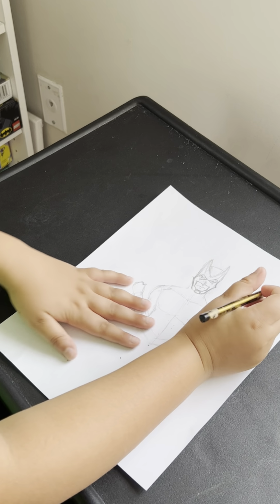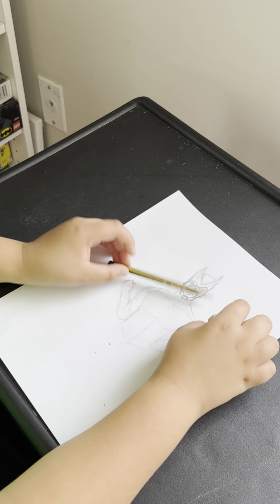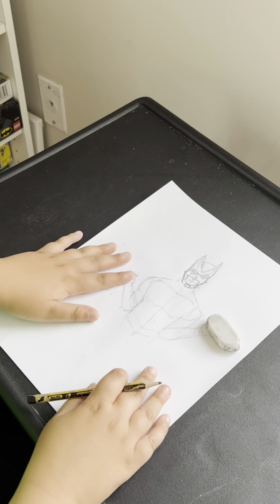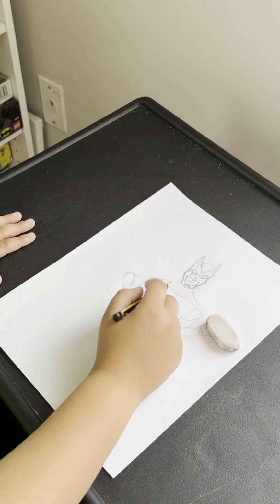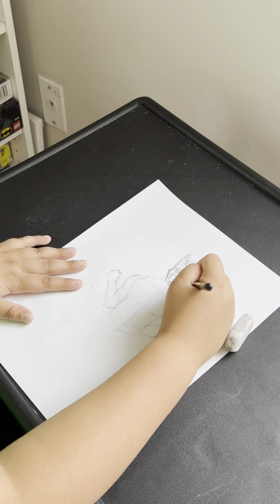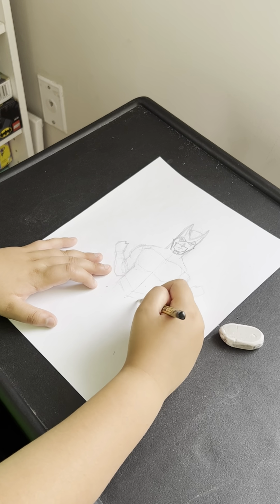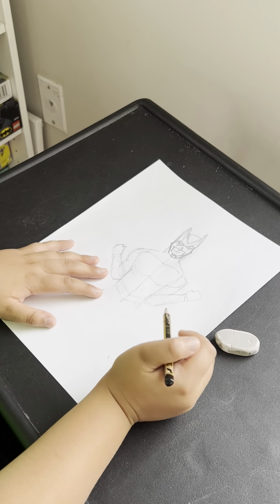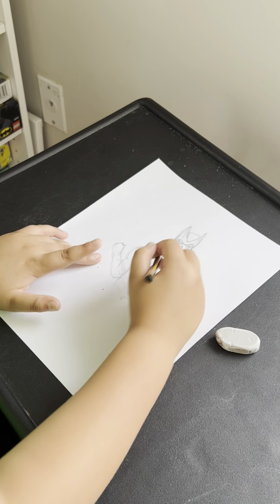Although we could still have a rough definition of the bat mouth. And yeah, I think that looks so much more like Batman. Now, yeah, definitely. Let me just quickly define this again. Okay, now let's get on with the other details, such as the neck.